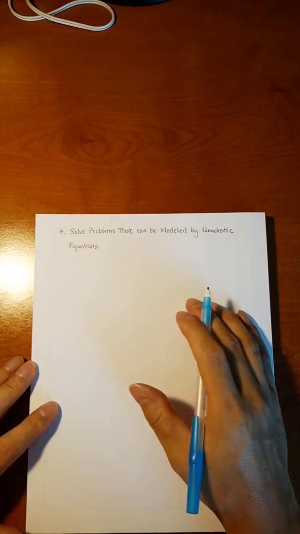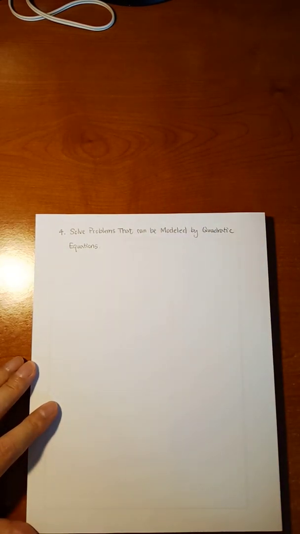Okay, so this is a word problem. It's a little bit long, so let's be patient.